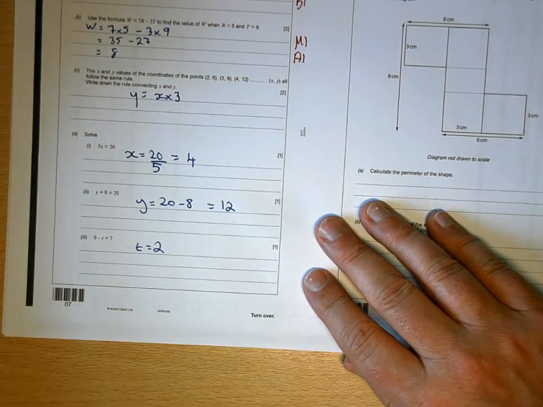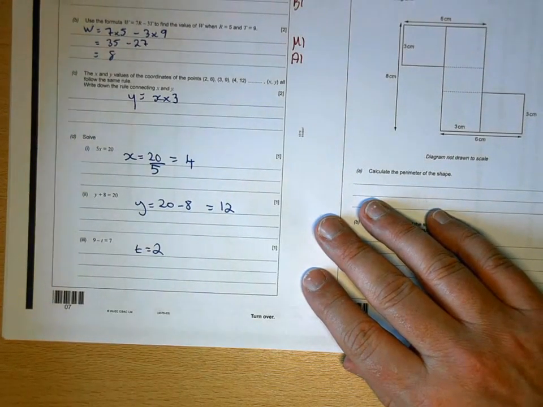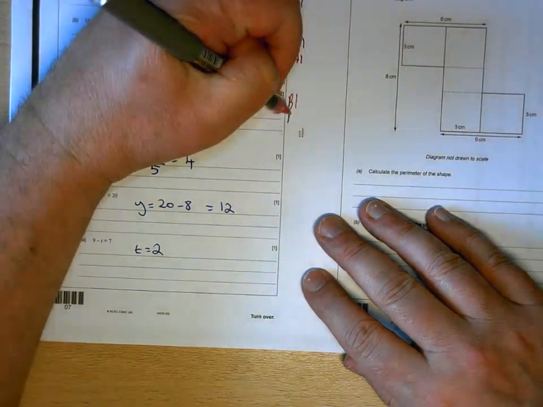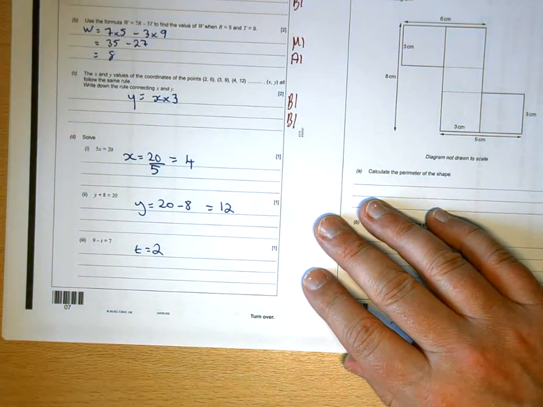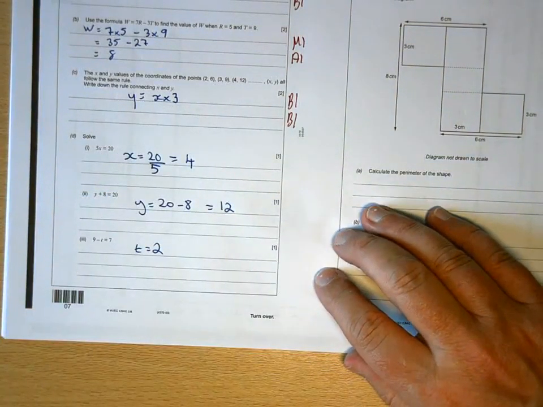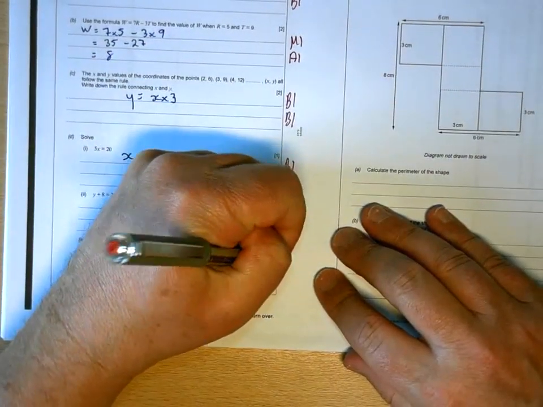For 5C, one mark would be if you just wrote down times 3, but if you've written it as a rule, you get the 2 marks. 4 is 1, 12 is 1, 2 is 1.